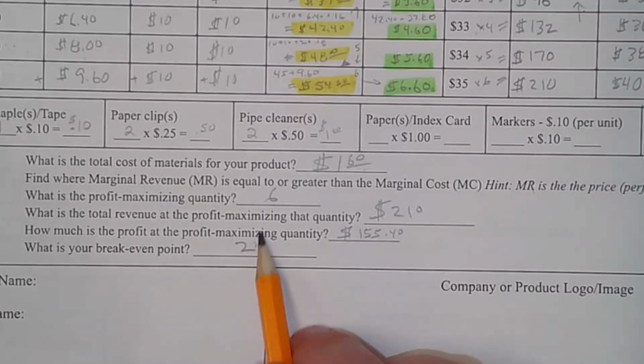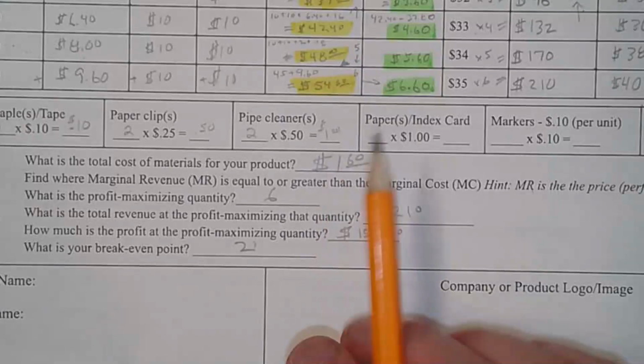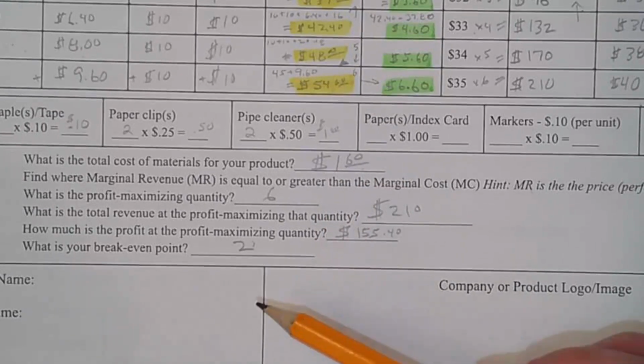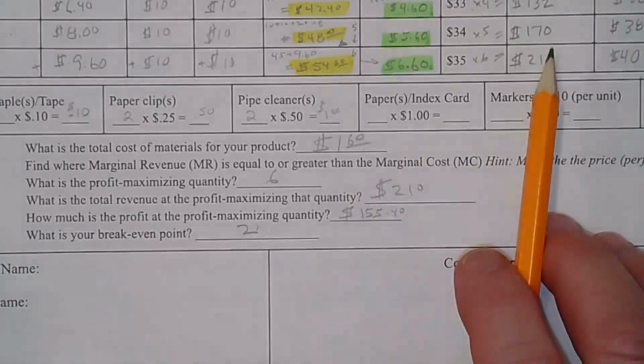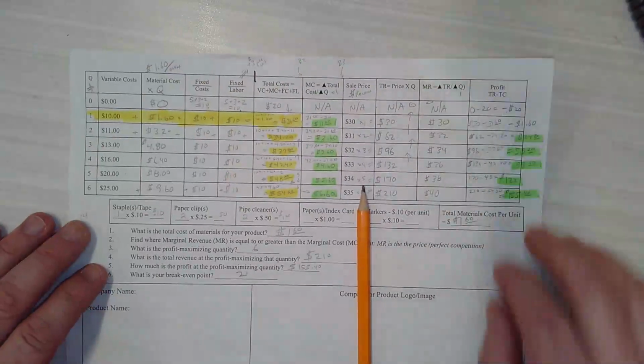Once you finish with all this table, I want you to take a picture of your product and your company name and logo and submit it to the assignment on Canvas. I'll scoot this back one more time for you to look.